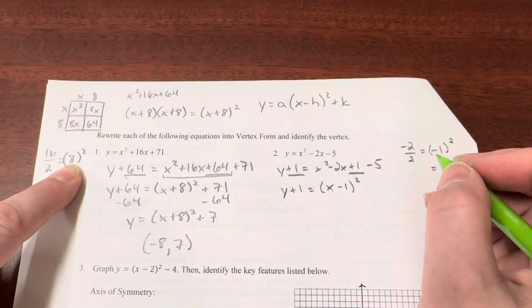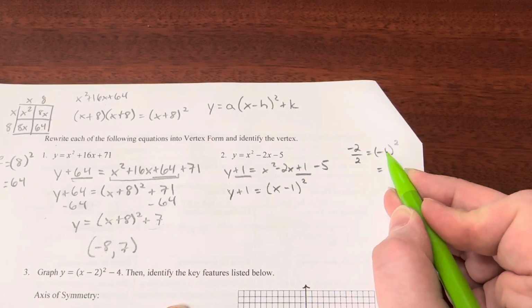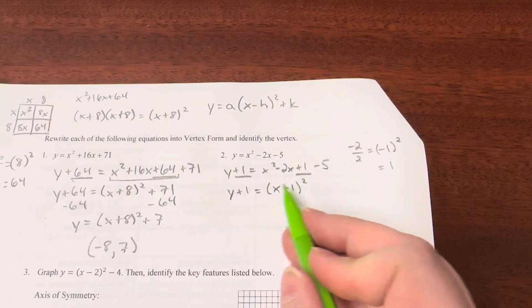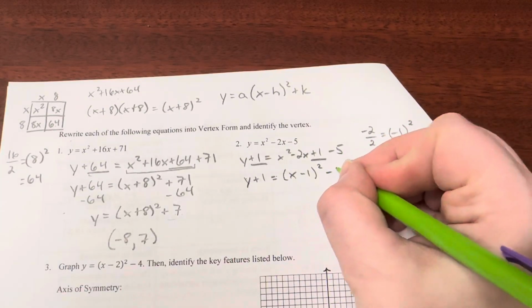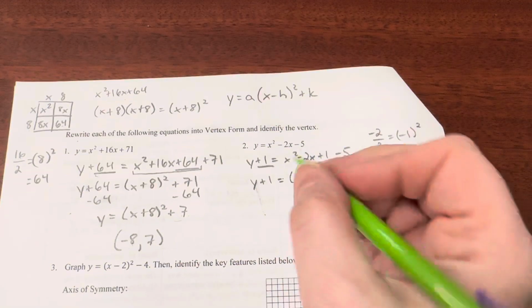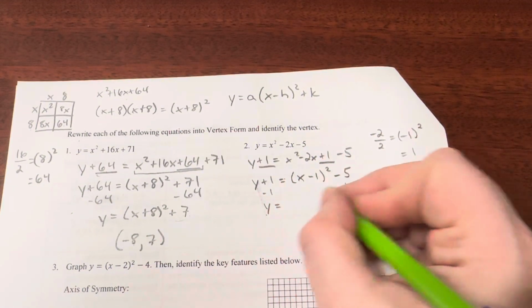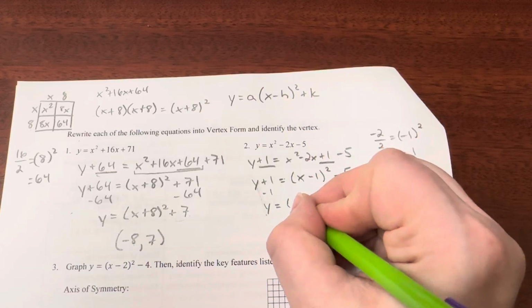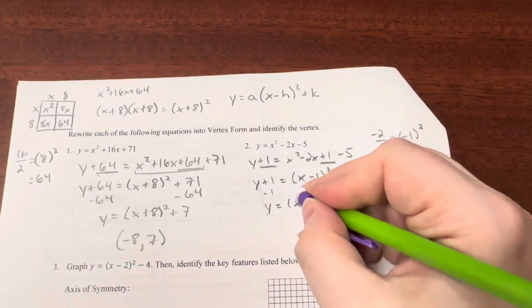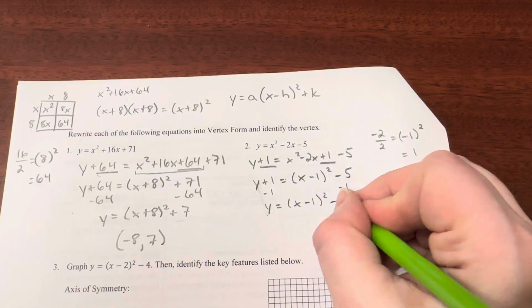Right, so here this 8 became the plus 8 inside of here. Over here this minus 1 or negative 1 is becoming the minus 1 at the end here. And everything else around it just stayed the same. Now I do need to subtract this 1 to the other side, so I have y equals on its own. And I have y equals the quantity x minus 1 squared, and then minus 6.